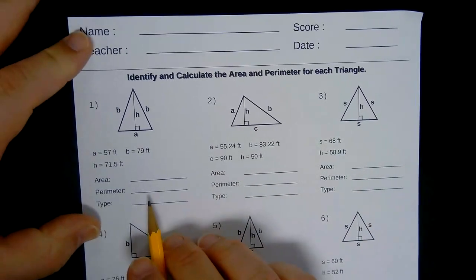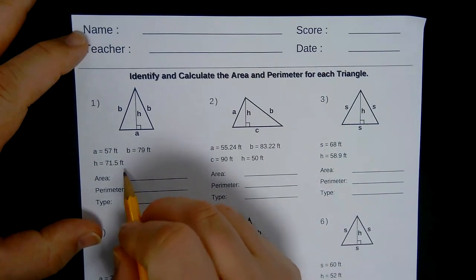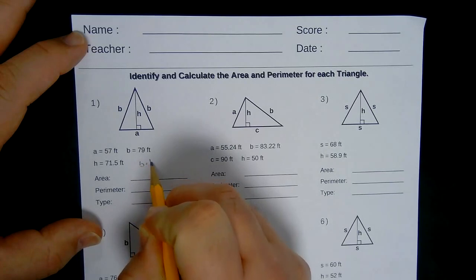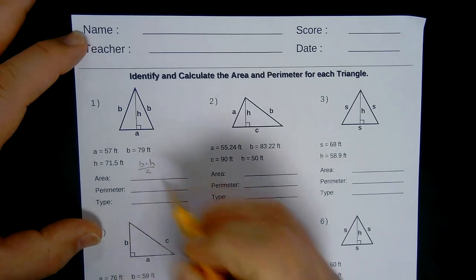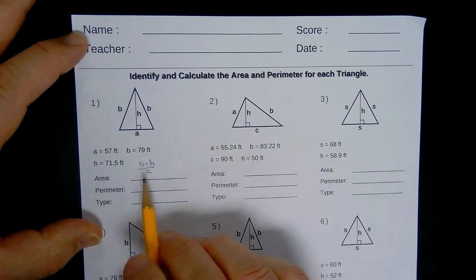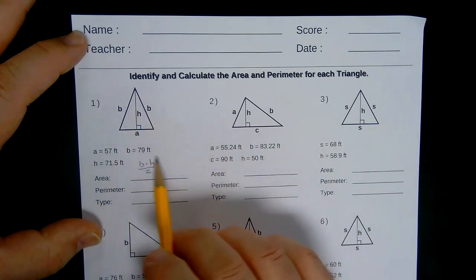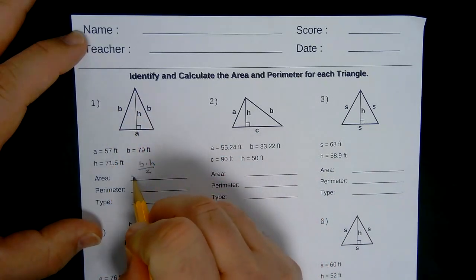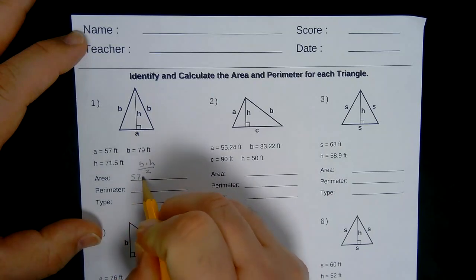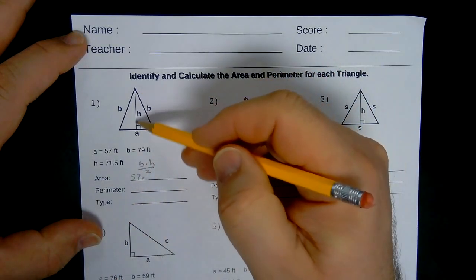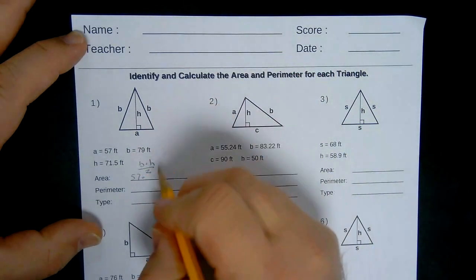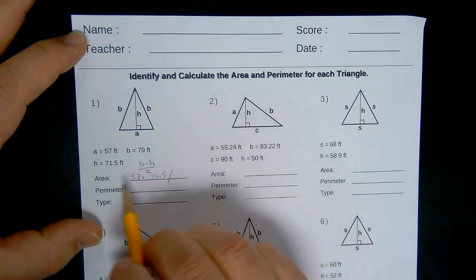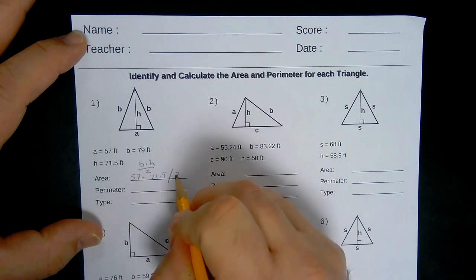Now, the area formula for a triangle is base times height divided by 2. That's what we're going to be working on. In this triangle, my base is all of A, and A is 57. So I'm going to go 57 times my height, which is H, 71.5, and then when I'm done, I'm going to divide by 2.